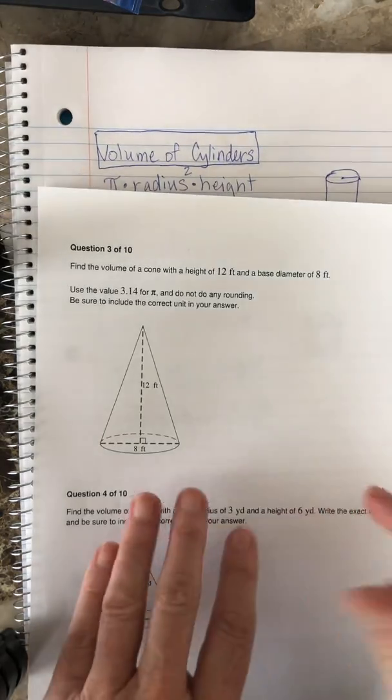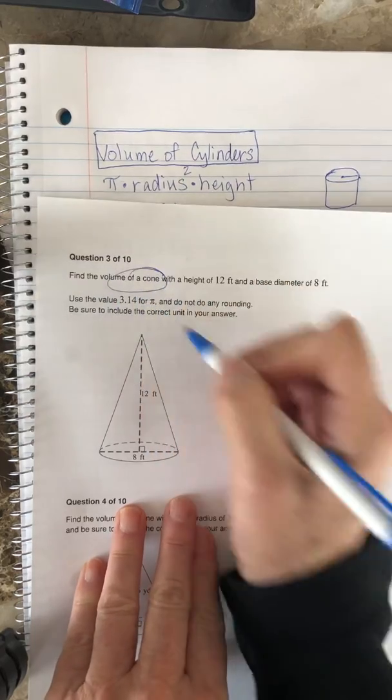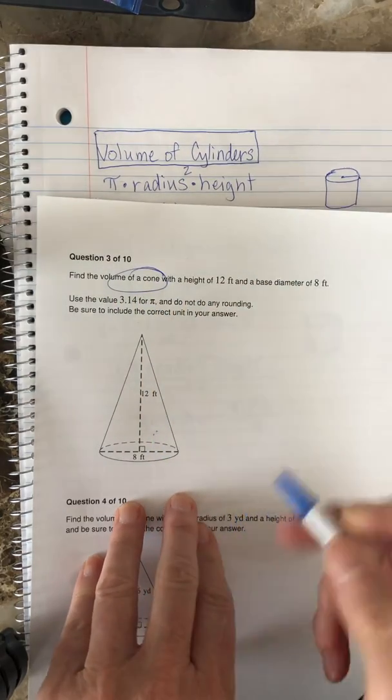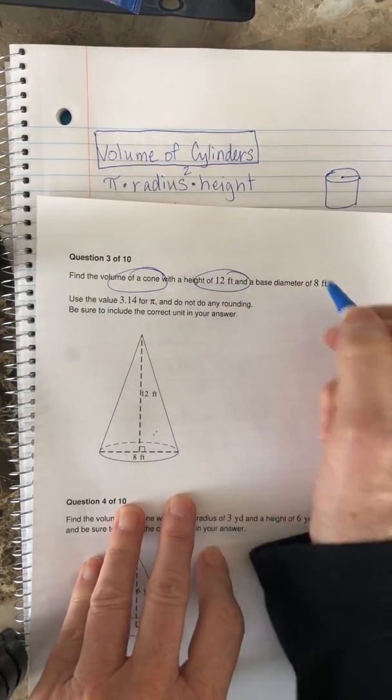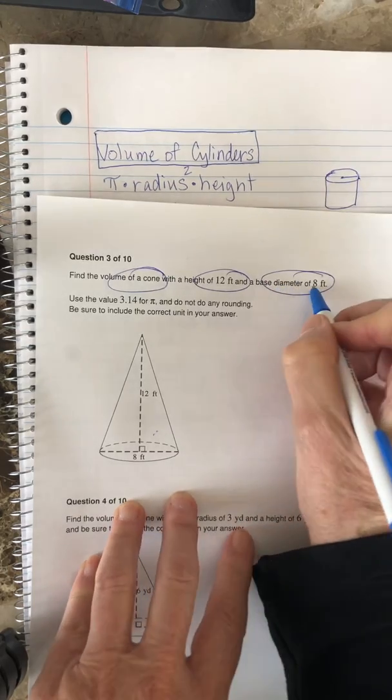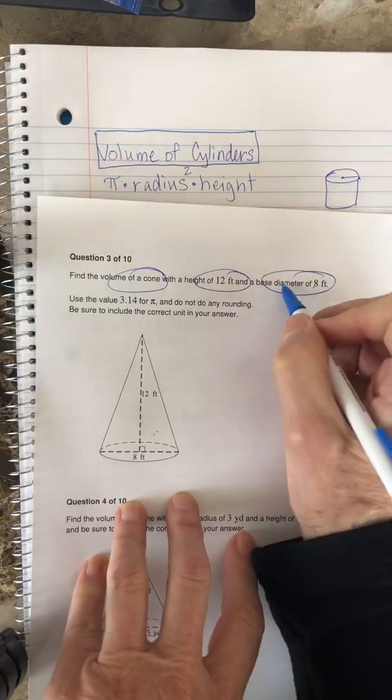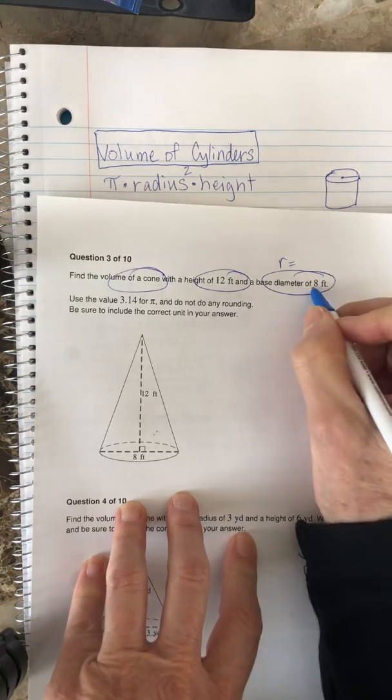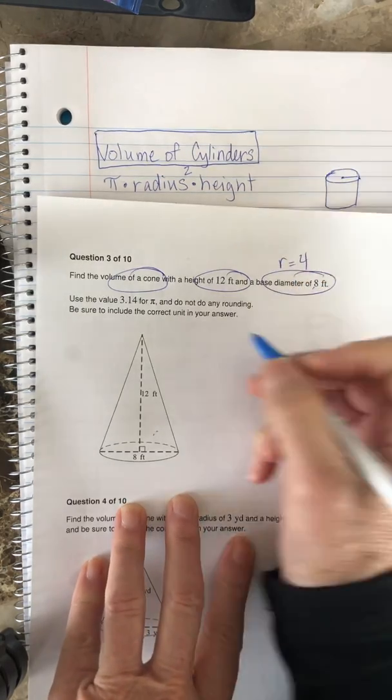Okay, here's question number 3. All right, we know it's a cone because it also has a picture of a cone. Height of 12 and a base diameter of 8. Fix the diameter right now. We don't use diameter, we use radius. What's half of 8? 4. That's going to be in my equation.